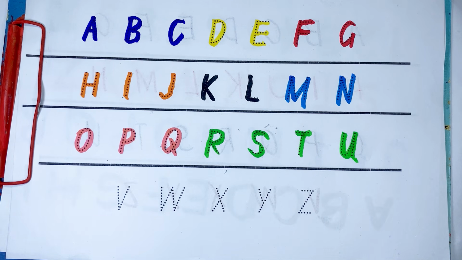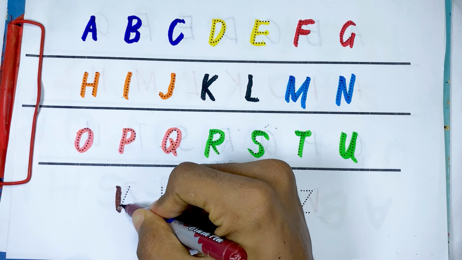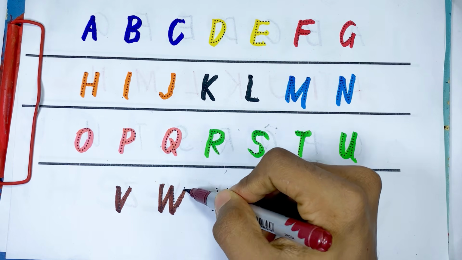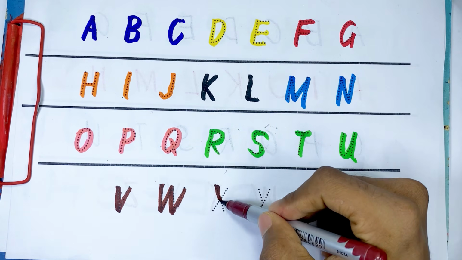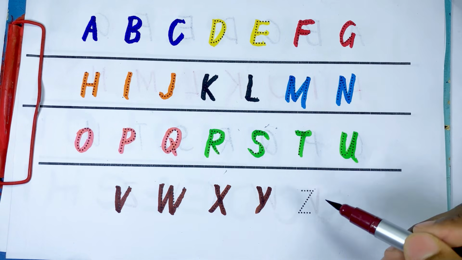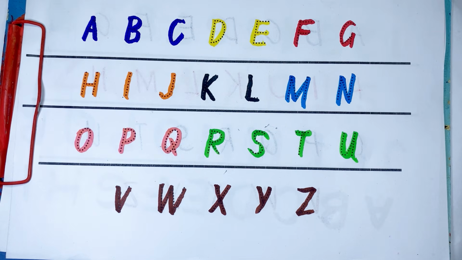Kids, now you draw V and use brown color. V for van. W for whale. X for X-ray. Y for yo-yo. And Z for zebra.